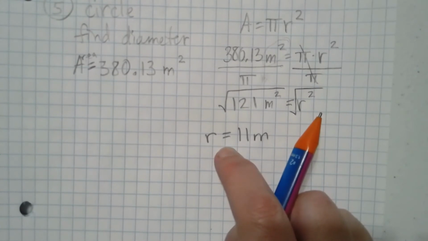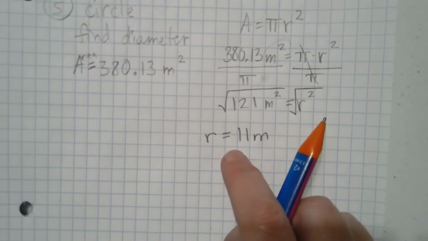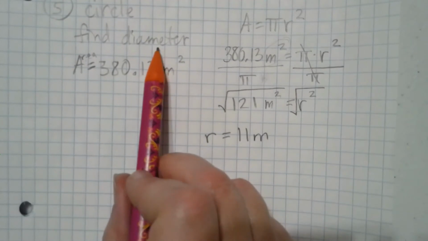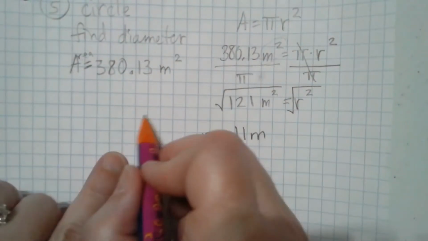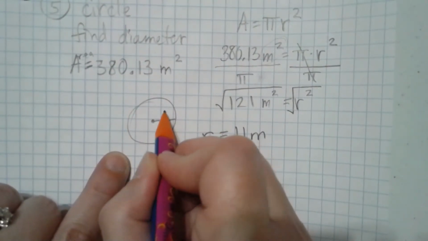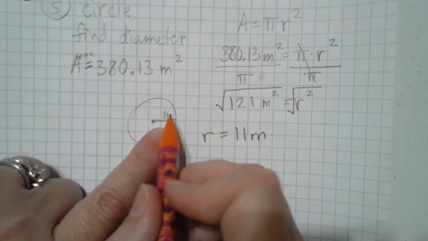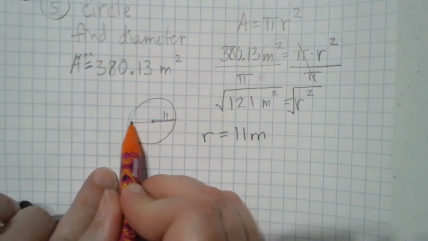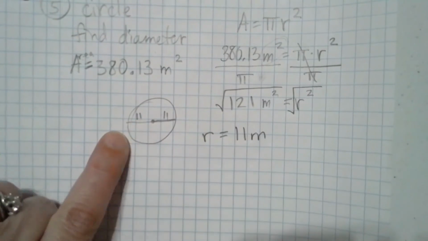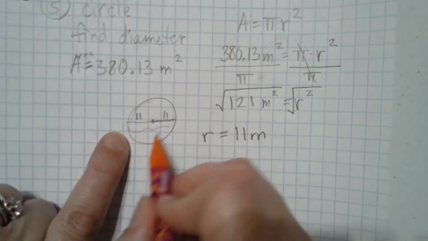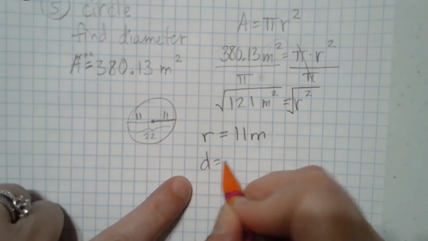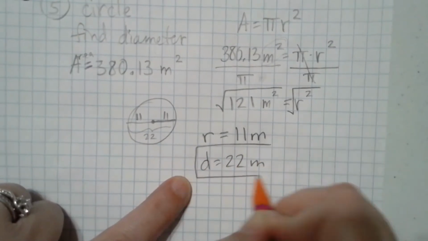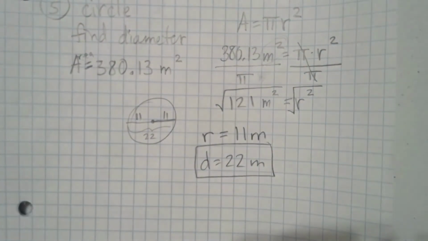Yay, we just got it wrong. What is it asking us to find? The diameter. So on our circle, the radius is halfway, right? If the radius is 11 and I extend that all the way across my circle, how long is that whole diameter going to be? 22. Diameter equals 22 meters. Awesome.